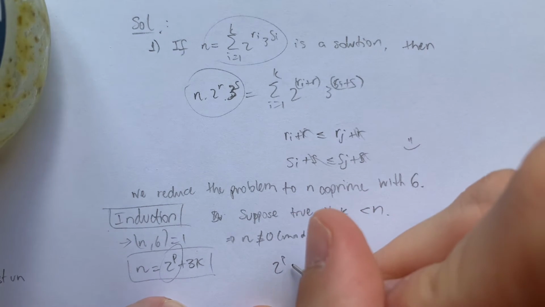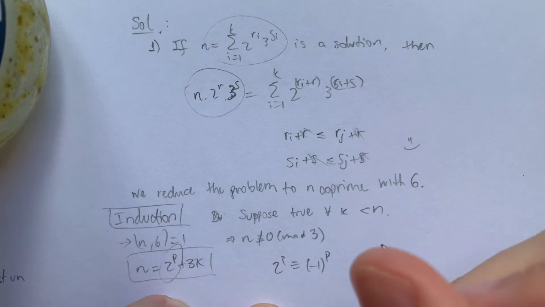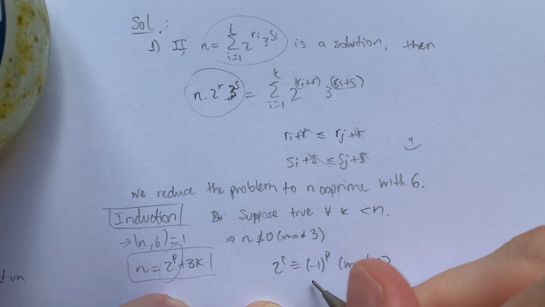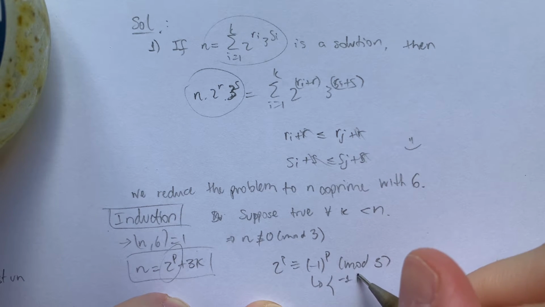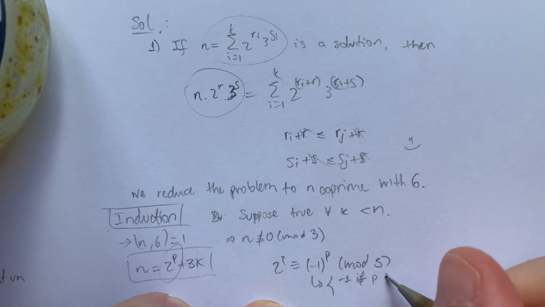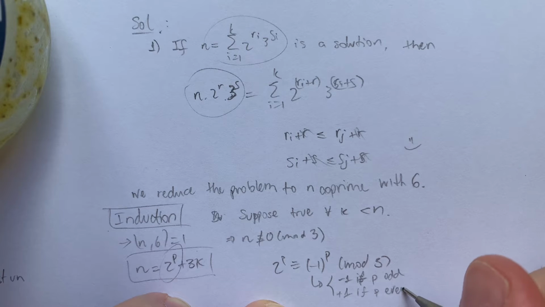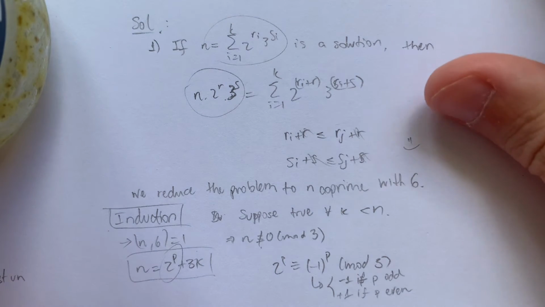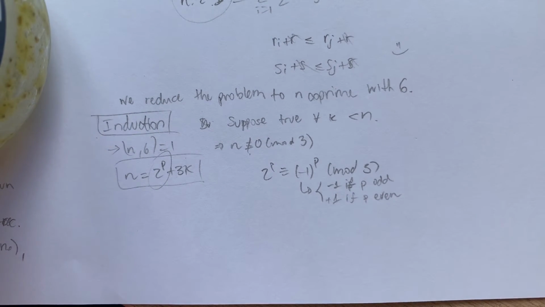Of course, 2 to the p is congruent to minus 1 to the power of p mod 3. So this is simply minus 1 if p is odd, or plus 1 if p is even. Since n is not 0, n is 1 or minus 1 mod 3, and so we can find some p.